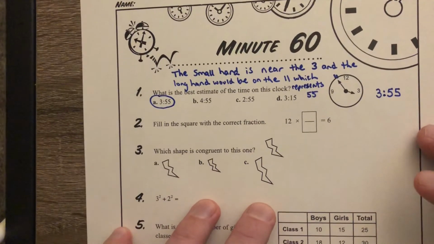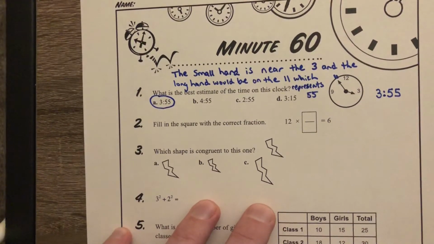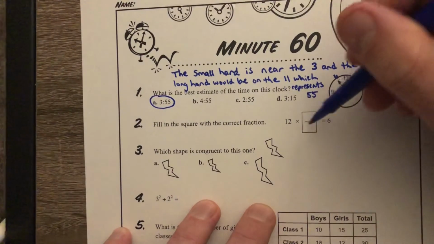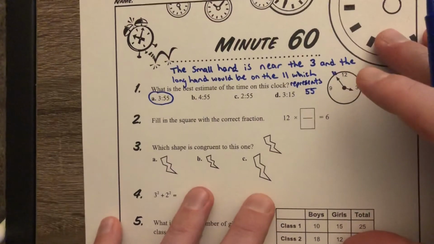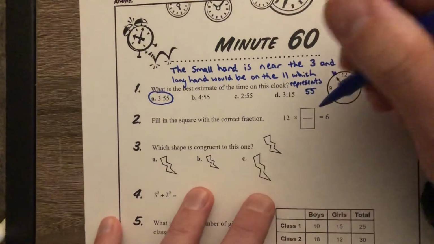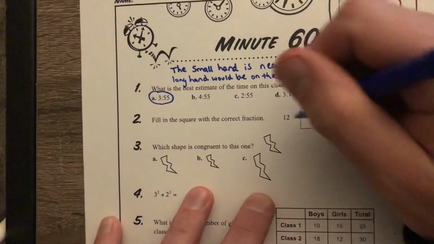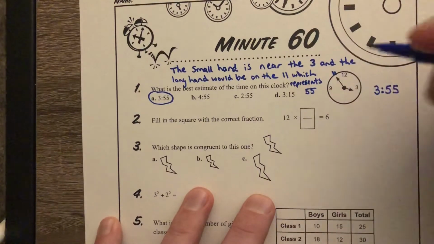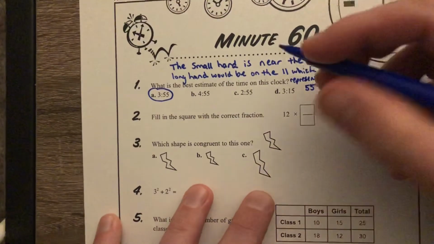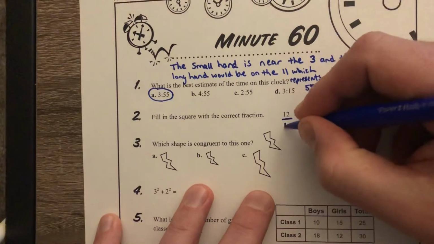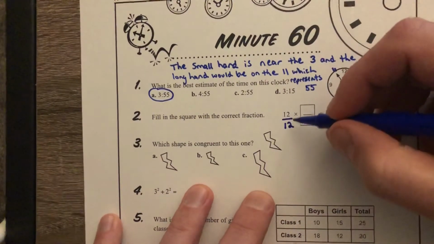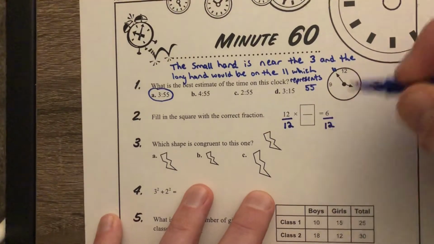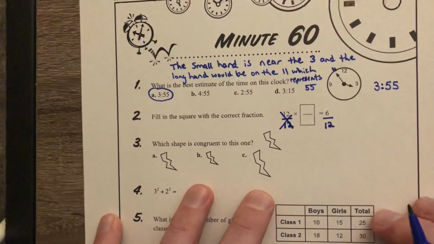Number 2 says, fill in the square with the correct fraction. So 12 times some fraction is going to give us 6. Well, to find this missing fraction, we need to do the opposite of what it's showing. It's showing 12 times, and the opposite of multiplication is division. So I'm going to divide by 12. And if I do something on one side of the equal sign, I have to do it on the other. So now that cancels out over there.